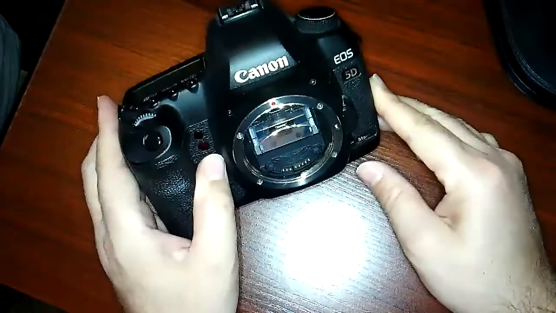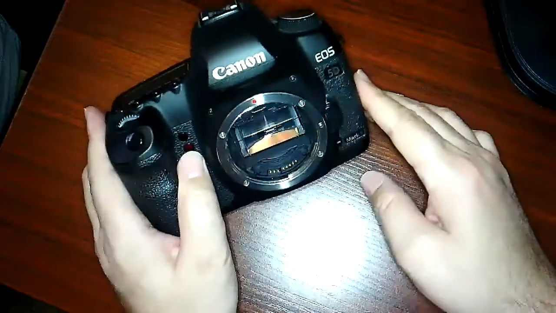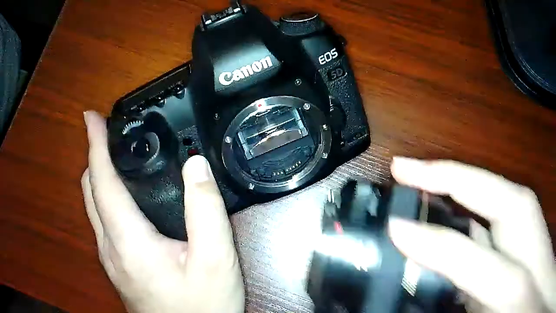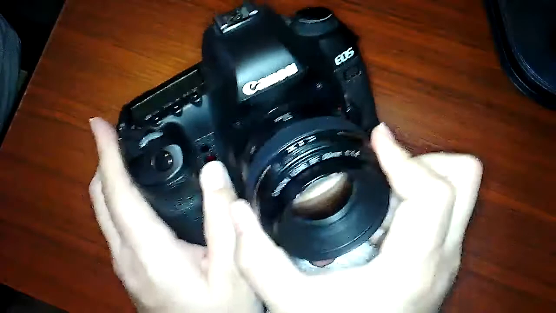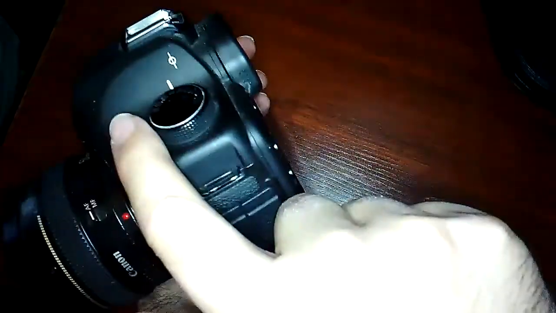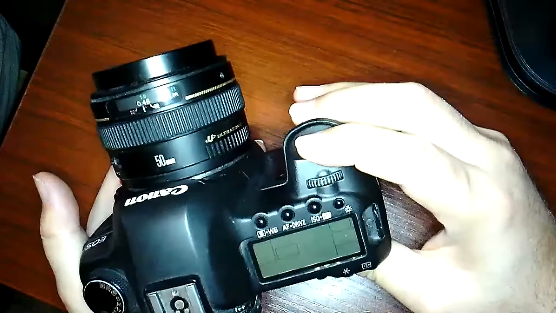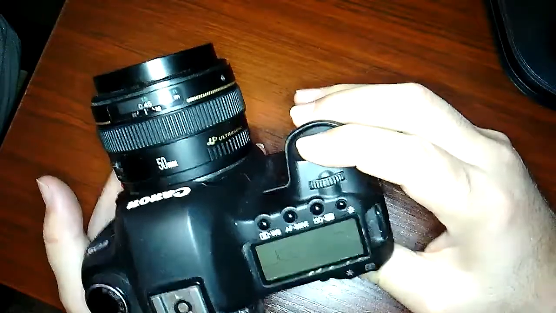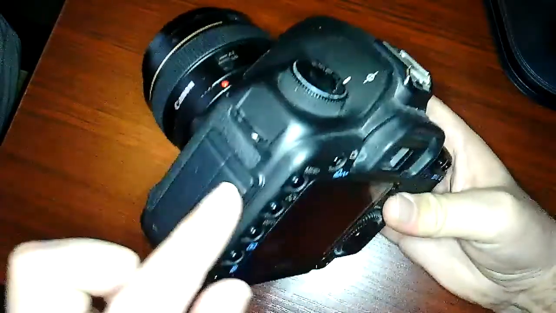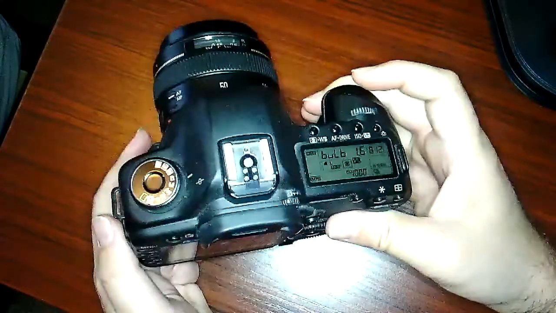So that is how a digital single lens reflex camera works. You are taking an image through the lens. The image goes through the lens, hits the mirror, it's reflected up to the prism, which reflects it out through the viewfinder. Then when you hit the shutter button, it moves the mirror out of the way and opens the shutter and allows your image to go through and hit the sensor in the back of the camera.